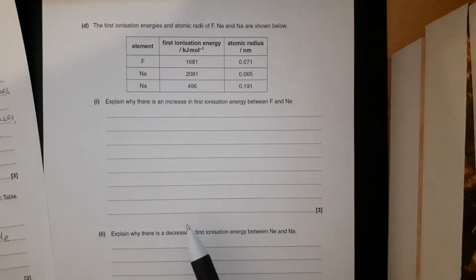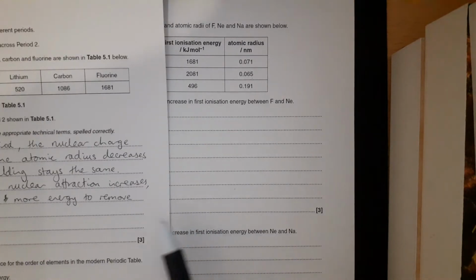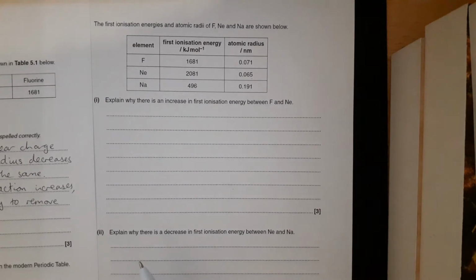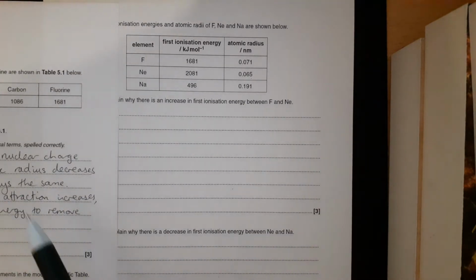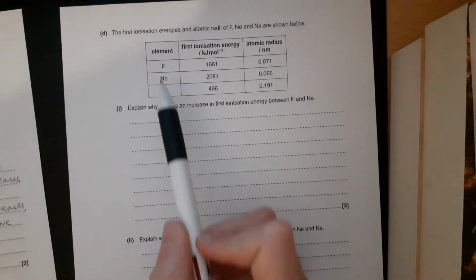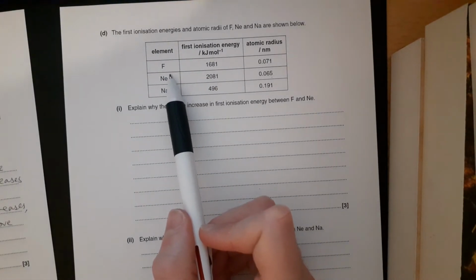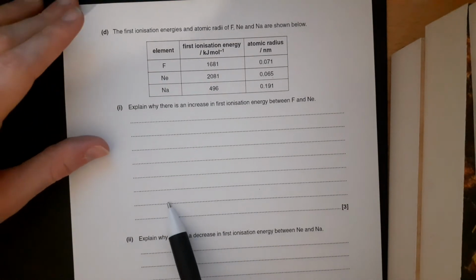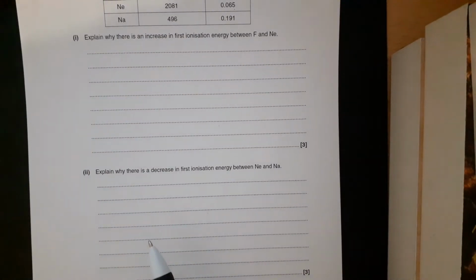Okay, I'm not going to write it out again. I really can't be bothered. But it is the same question. So can you see it's worded completely differently? But it's the same 3-mark question. You're still talking about going across a period. And if you're looking here, you're going, well, these elements are in the same period. So it's the same question. So I'm not going to write an answer to that because we've just done it.